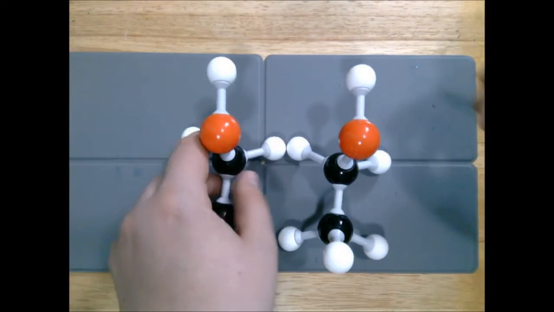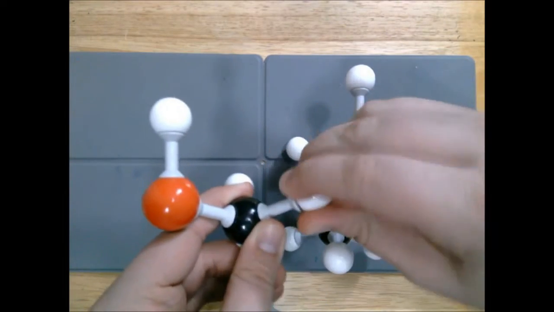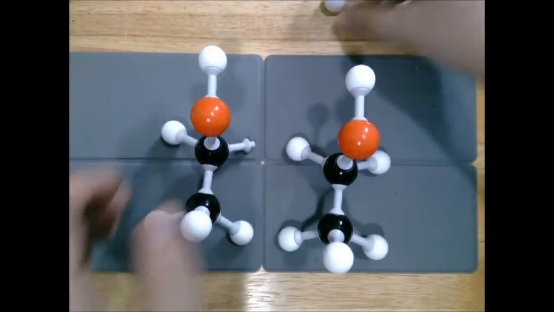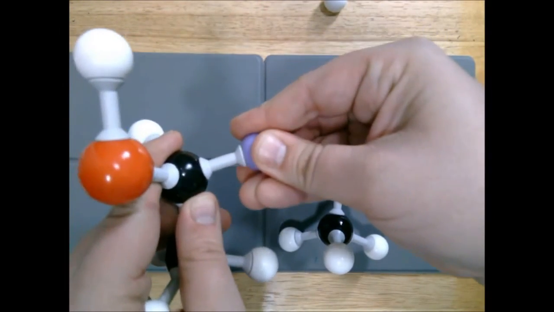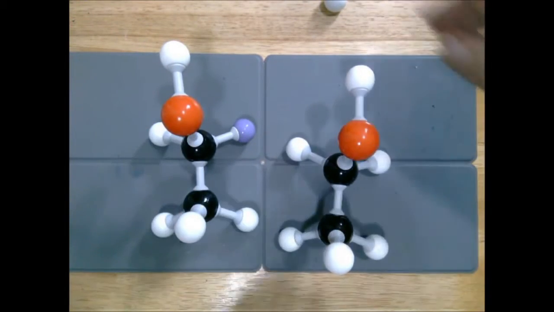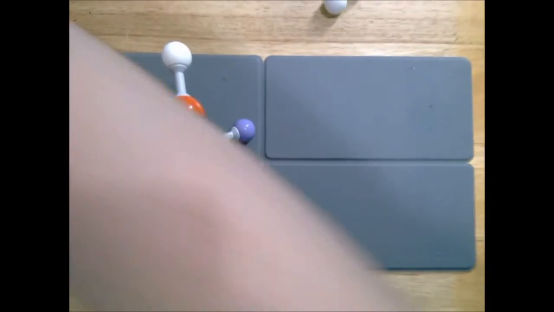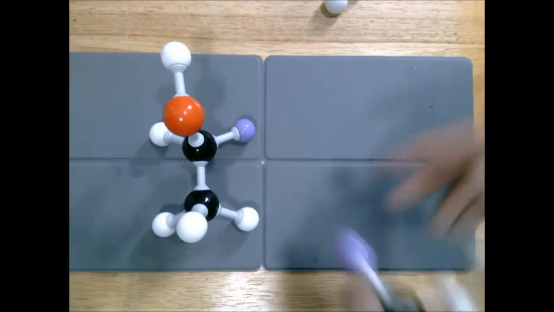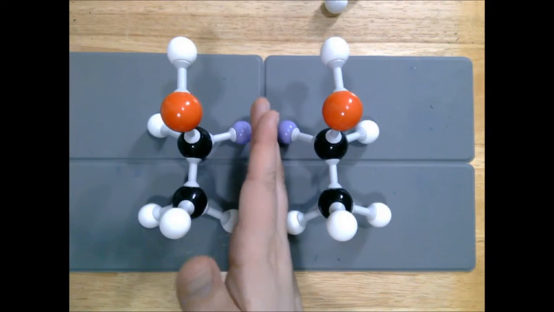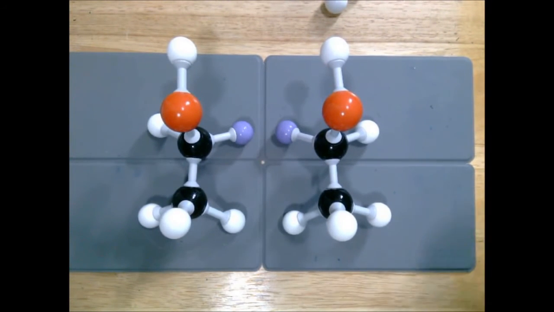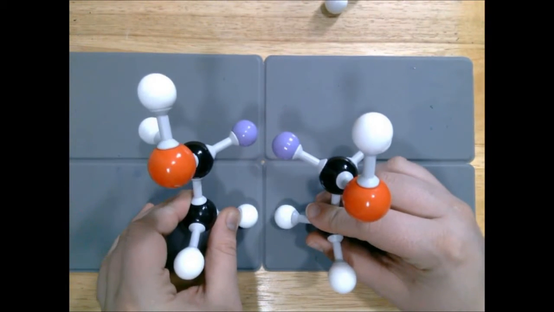If, however, I take one of these hydrogens on the same carbon as the OH group and replace it with something different, in this case, a bromine, and do the same thing on the other, leaving them as mirror images. Once again, these are mirror images along this line. However, you might be able to see already that they are not quite identical.